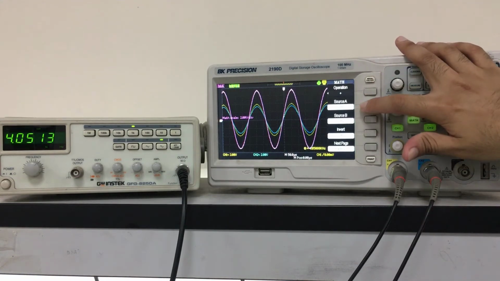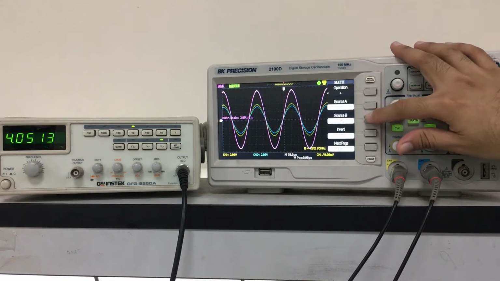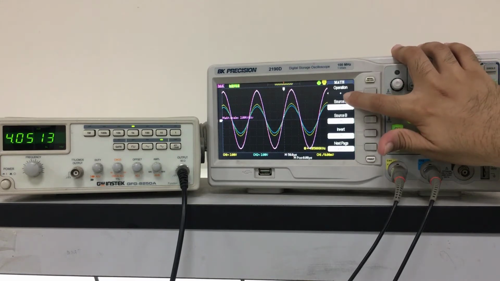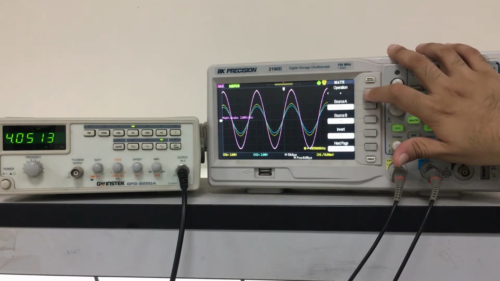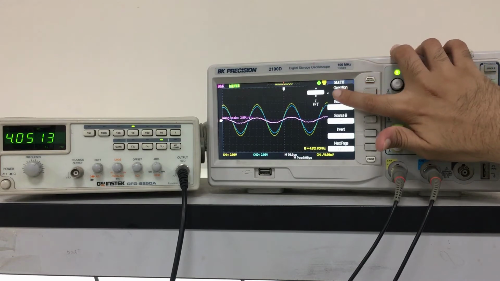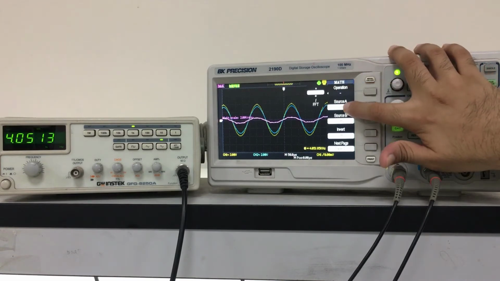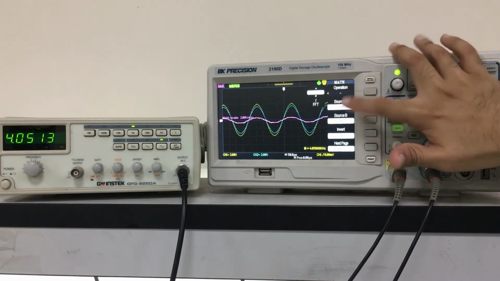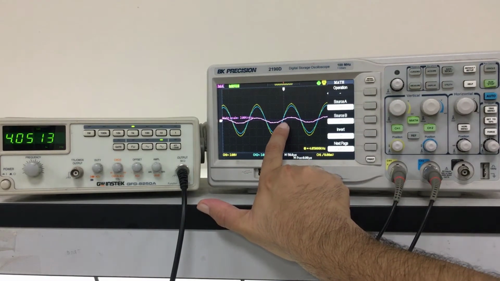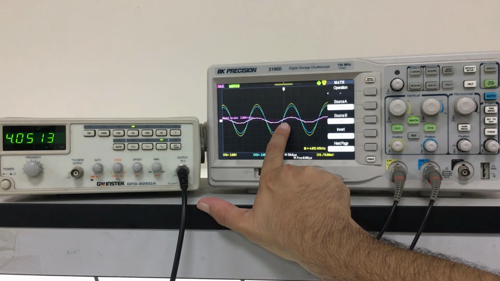See that source A is channel 1, source B is channel 2, which is what we need. So operation is seen to be plus, this should be minus. I do that by pressing this button. So minus is now displayed. So channel 1 minus channel 2. So this new signal, this purple signal, is the voltage across R1.